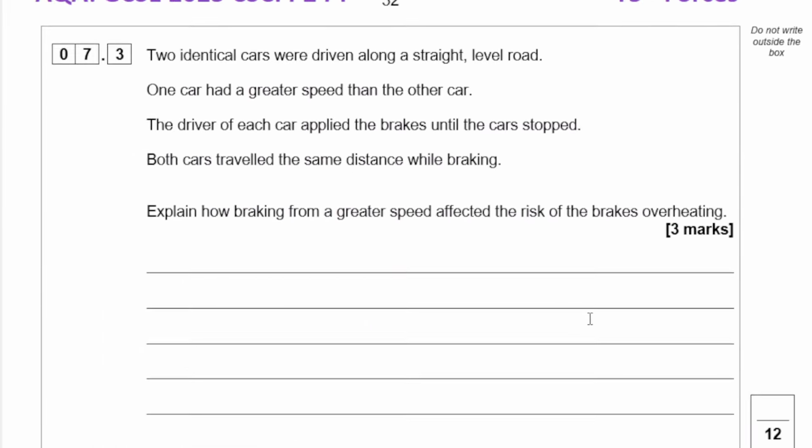Last part. Two identical cars were driven along a straight level road. One car had a greater speed than the other car, so one is faster than the other one. The driver of each car applied the brakes until the car stopped. Both cars traveled the same distance while braking. Now, if they are traveling the same distance while braking, that means the car with the greater speed should have used more force. Explain how the braking from a greater speed affected the risk of the brakes overheating, right?